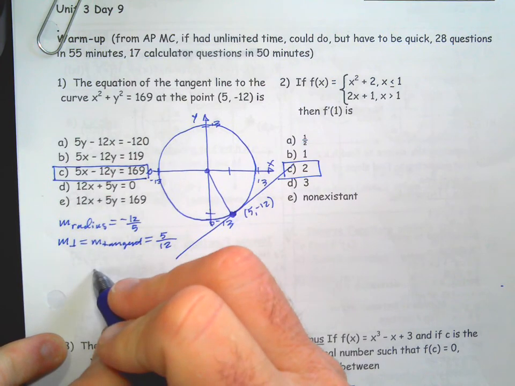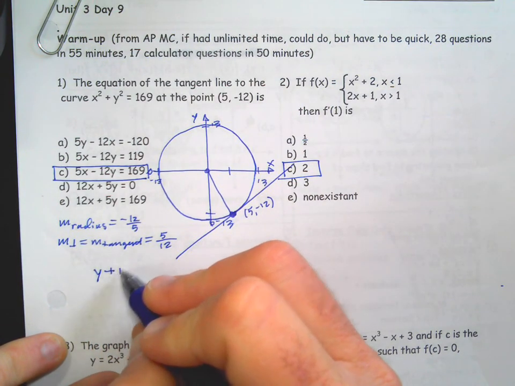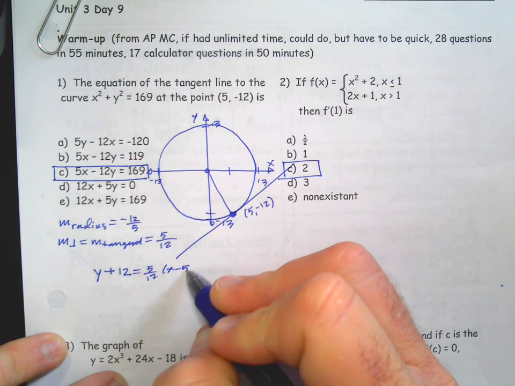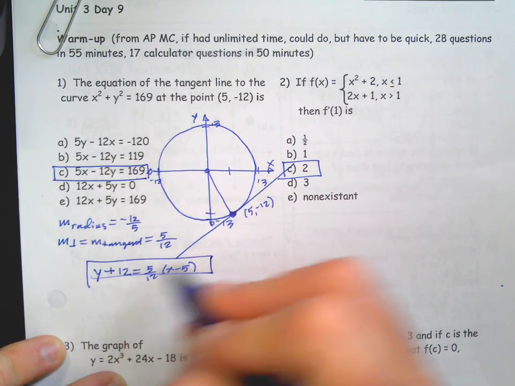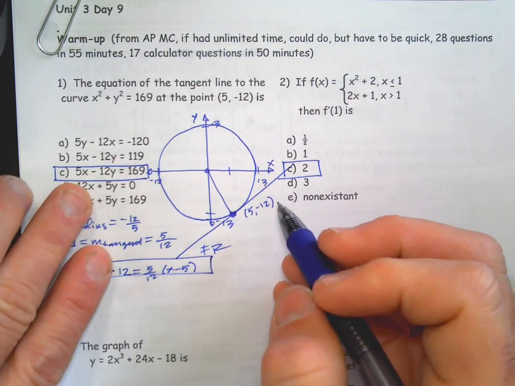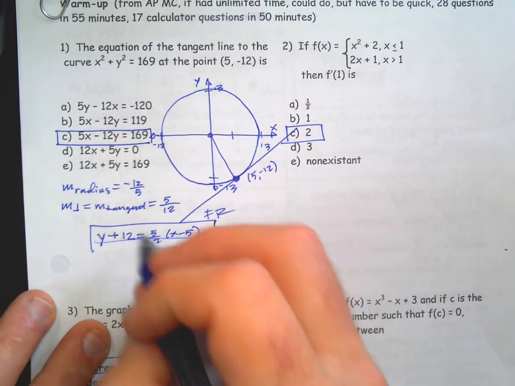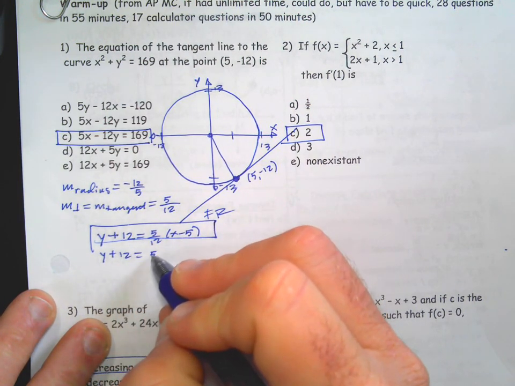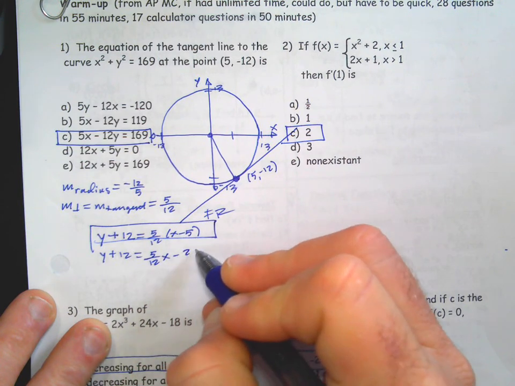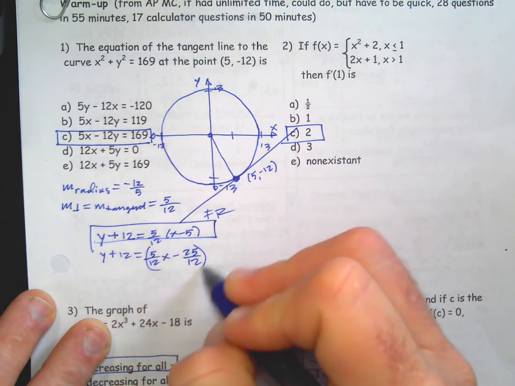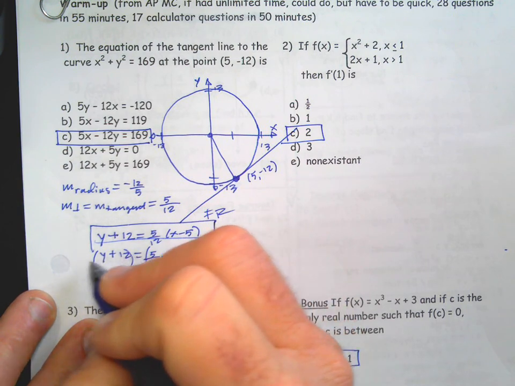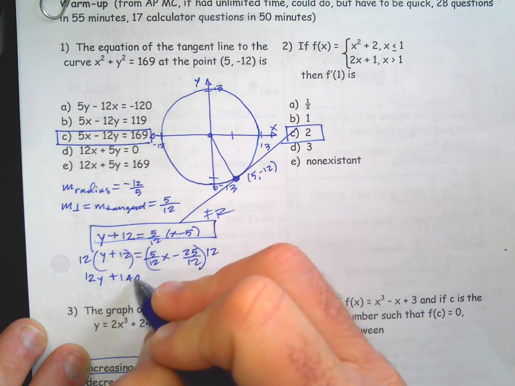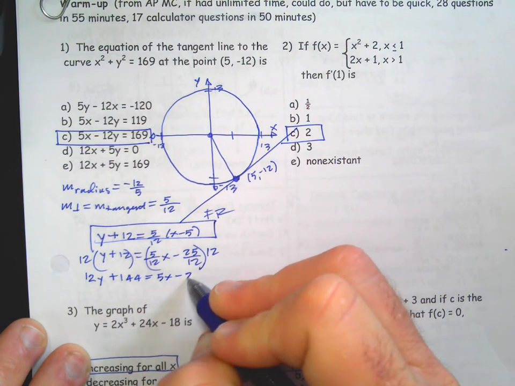And then the equation of the line is y minus negative 12, or y plus 12, equals 5/12 times (x minus 5). Now on free response, this is good enough. But multiple choice, you sometimes have to do more work. So I definitely should distribute this. I think we should probably get rid of the fractions. These answers look like they're in standard form, so I guess we'll go for that. 12y plus 144 equals 5x minus 25.